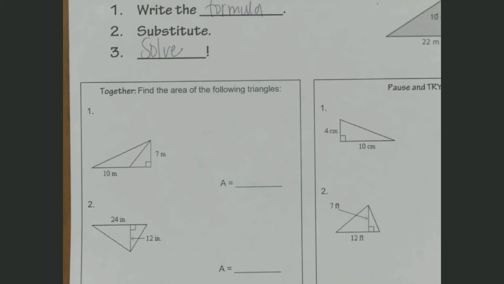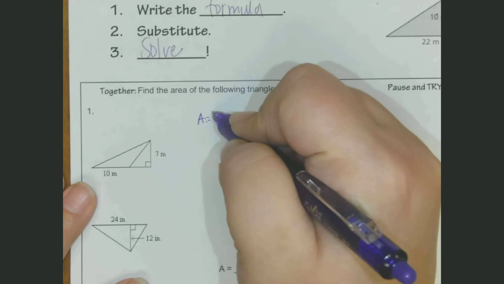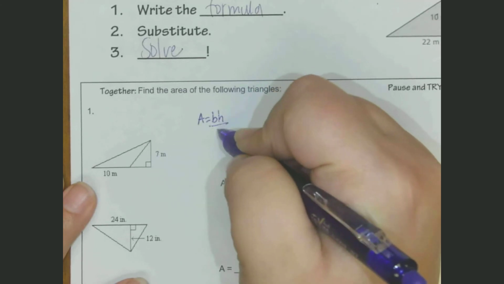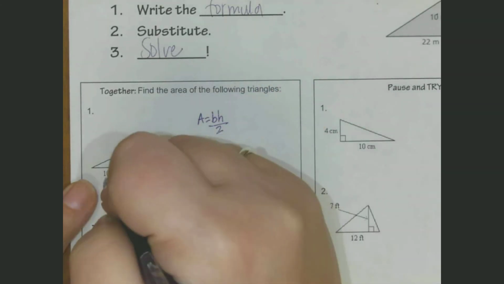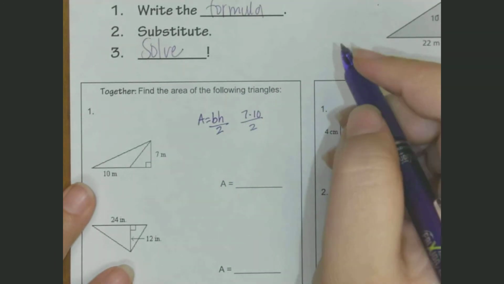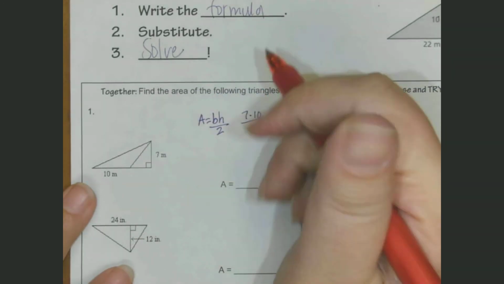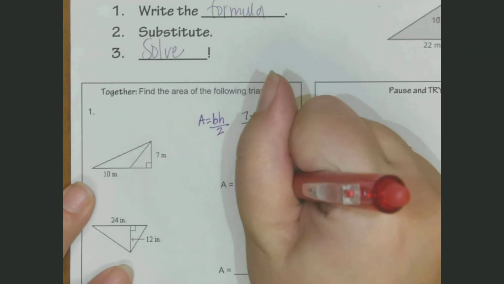Okay, number 1, first write the formula. Area equals, let's do base times height divided by 2 this time. So we've got 7 times 10 divided by 2. 7 times 10 is 70. 70 divided by 2 equals 35 meters squared.